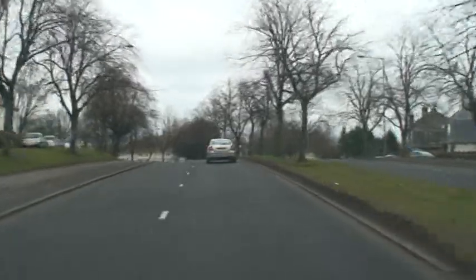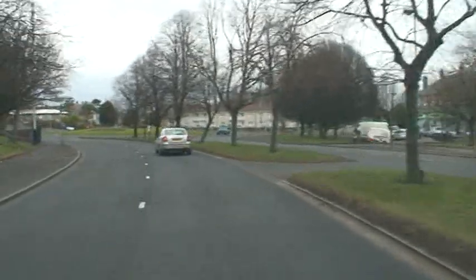Continuing on the Braycraft Road, going along to Braycraft roundabout. We're going to turn right to go into the Cocker Hill Road.